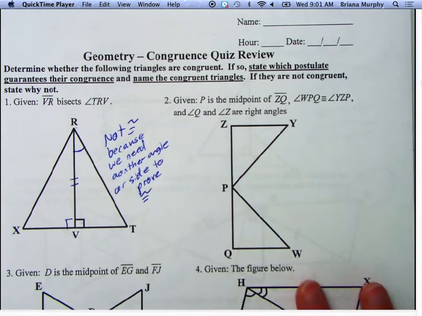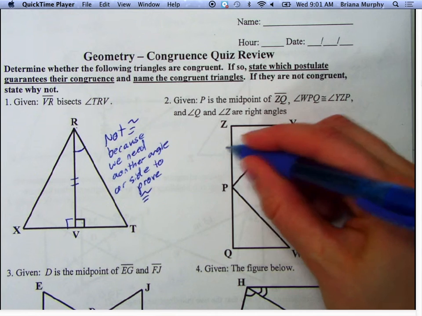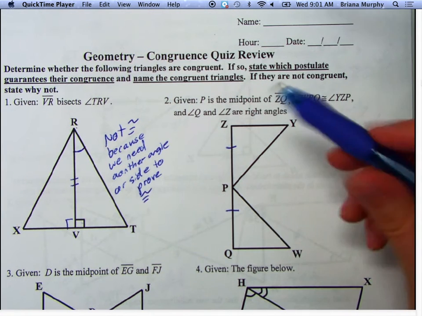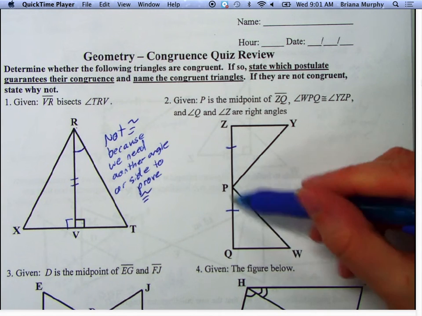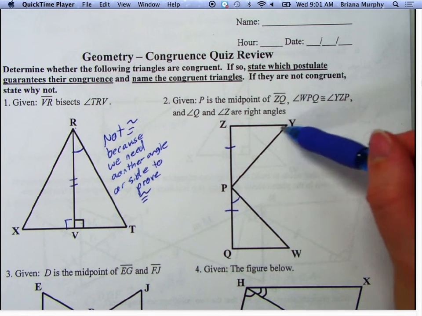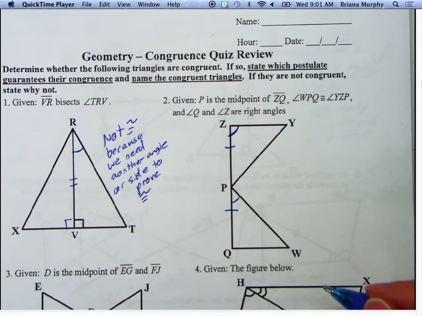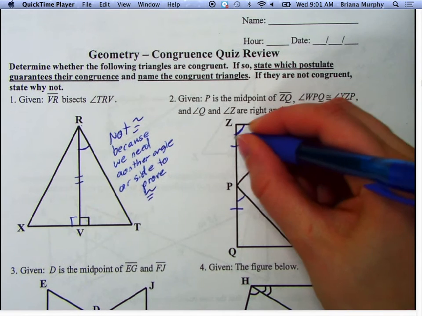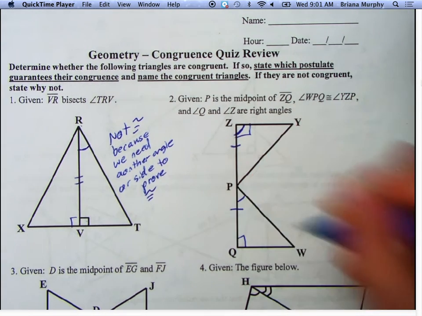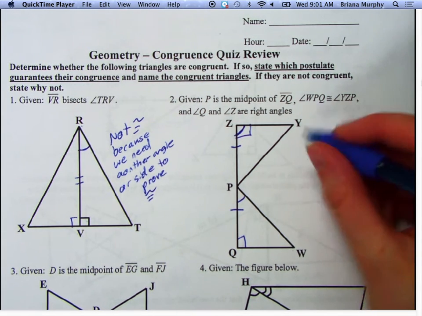Okay, number 2. Given that P is the midpoint of ZQ, angle WPQ is congruent to YZP. Those two are supposed to be congruent to each other. And Q and Z are right angles. So I have 3 things, but they're not in the same order. So this is not congruent.